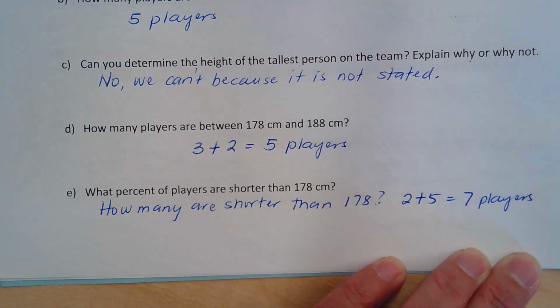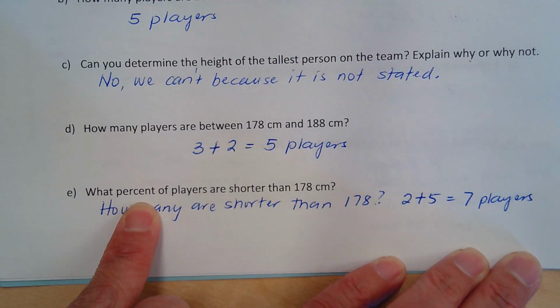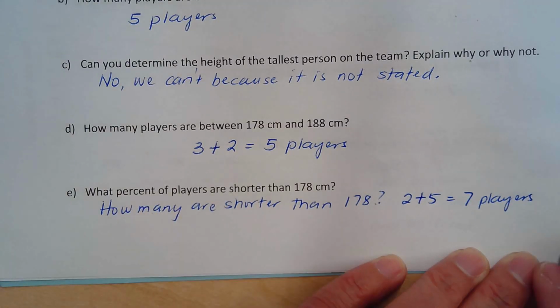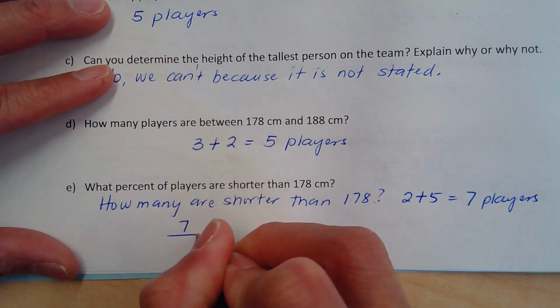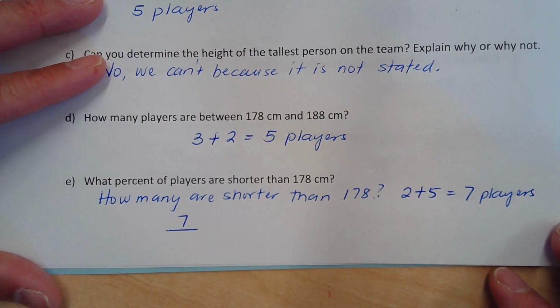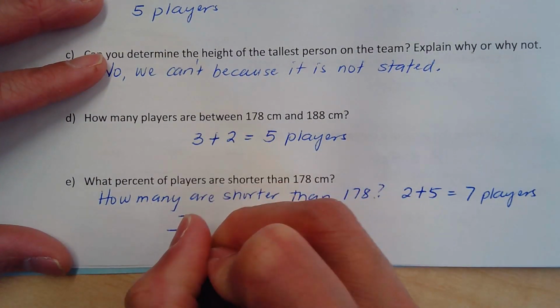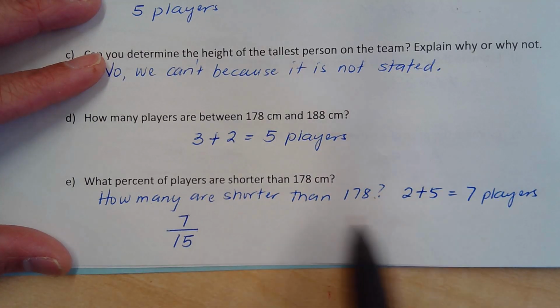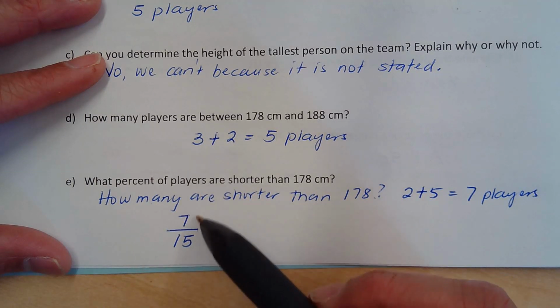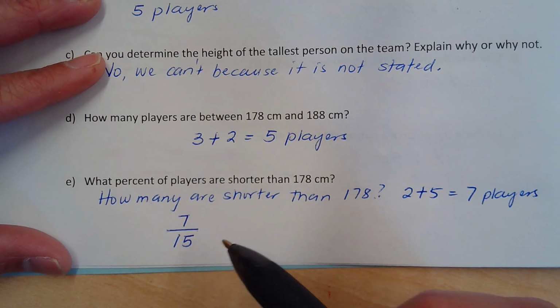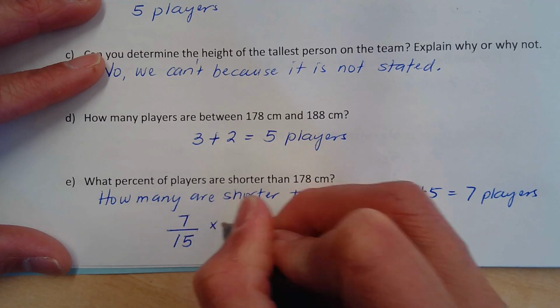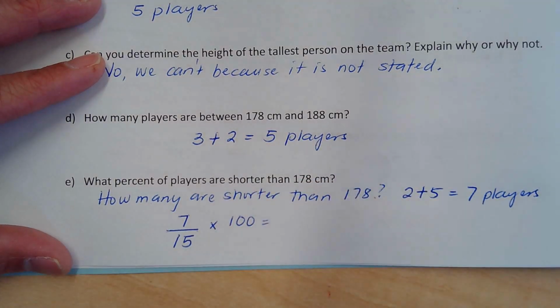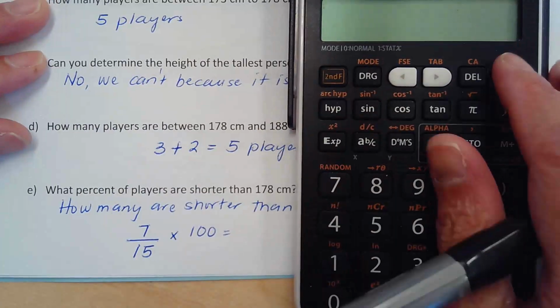The question is, what percent? Well, what percent is that? So 7 out of how many players are there? 15. So 7 out of 15 players are shorter than 178. So 7 divided by 15. That's going to give us the fraction, times 100 to make it a percent.